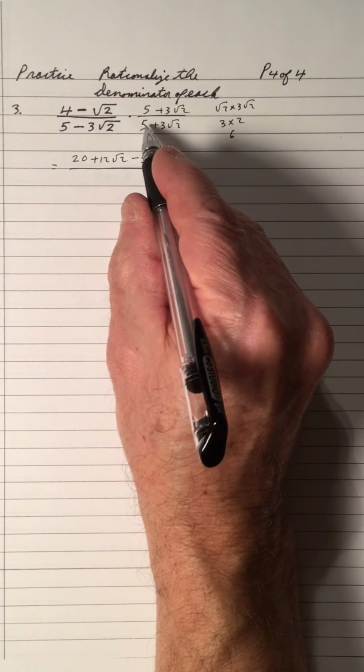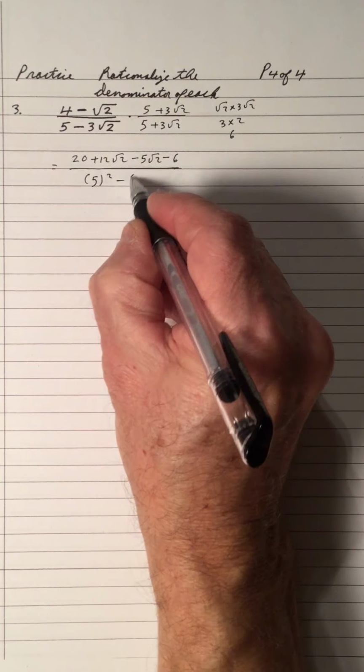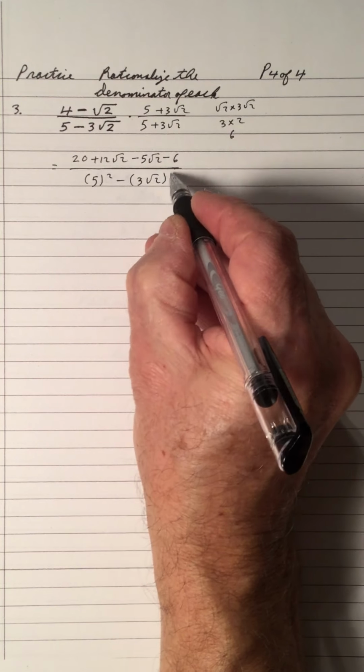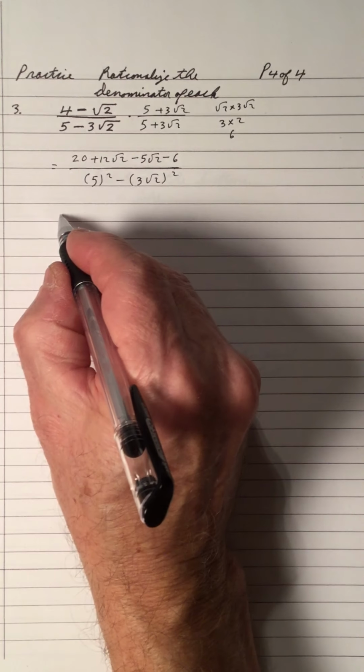And we want to do this the fast way. We can go 5 squared subtract 3 root 2 squared. That's the fast way. Or FOIL it out, your choice.